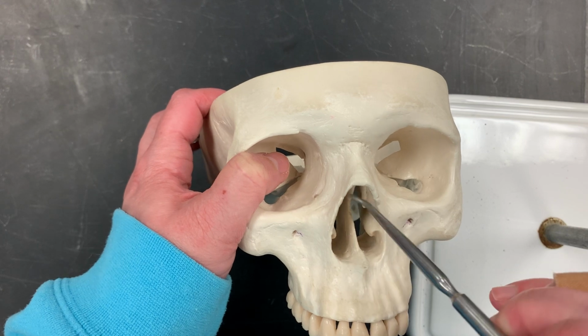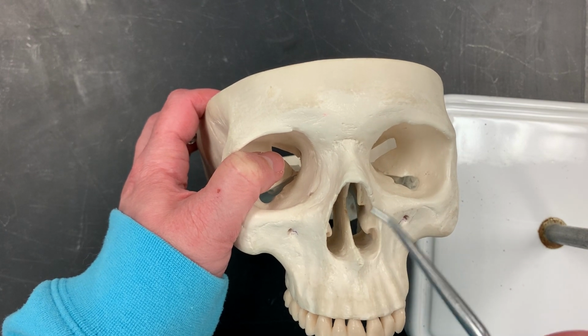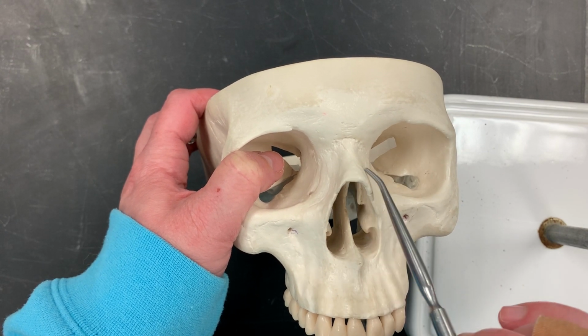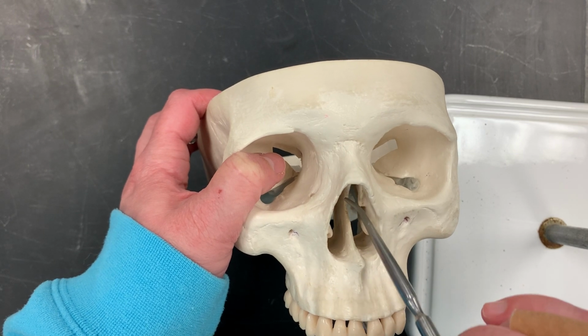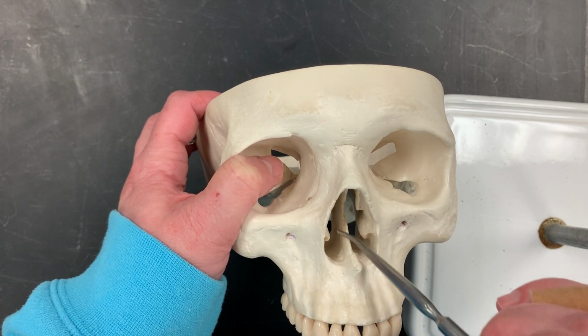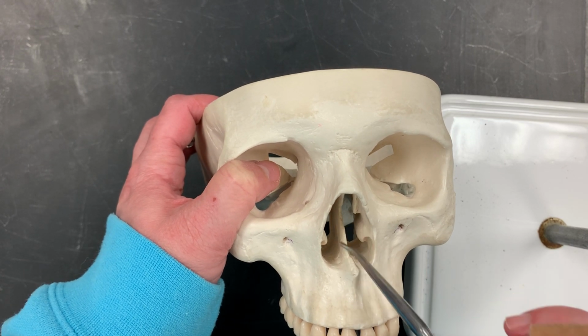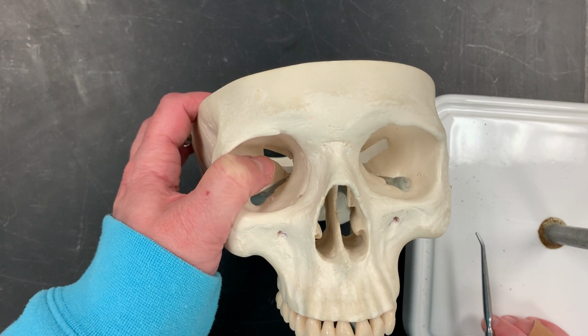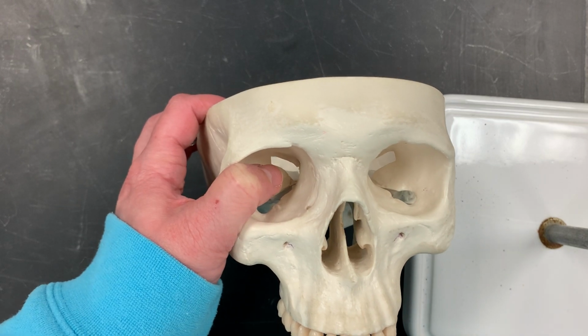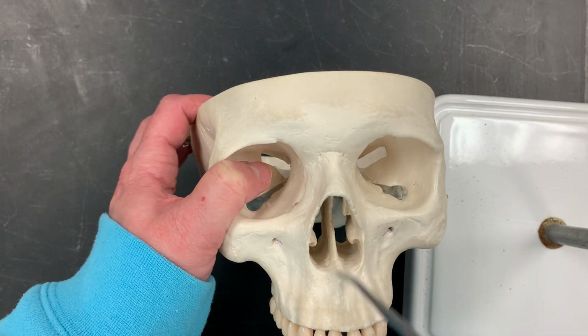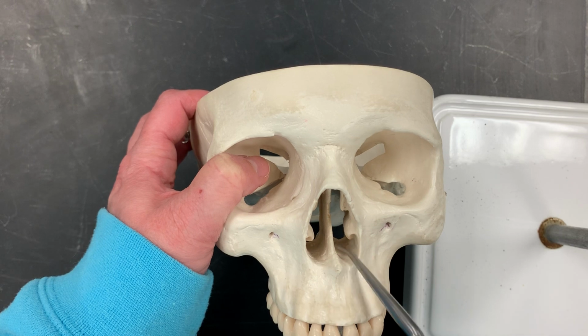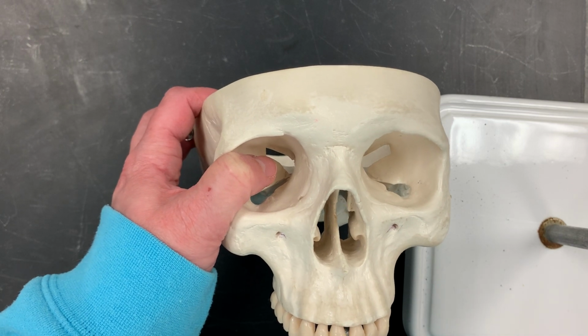And then this bottom part, your perpendicular plate's on the top, and it's perpendicular to the bridge of your nose. That's probably where it got its name. The bottom part right here is your vomer, and that's also part of your nasal septum. And you can feel that in between on your septum. If you push on it, it doesn't feel very good. It's kind of a soft spot on our faces.